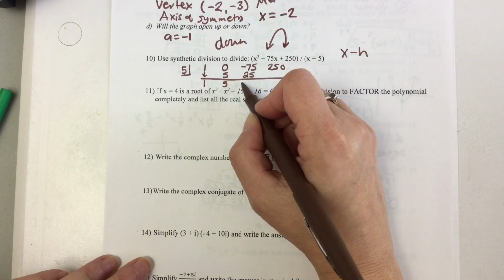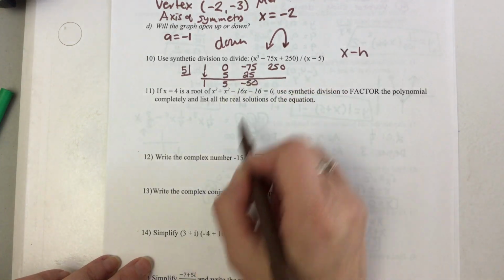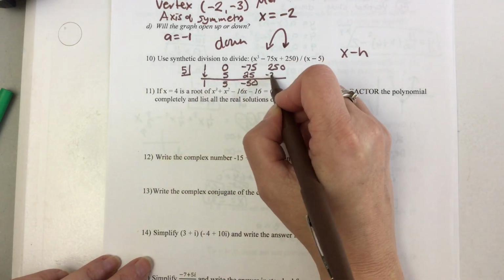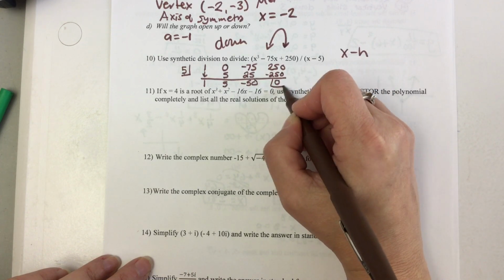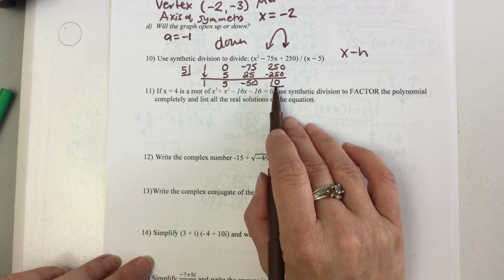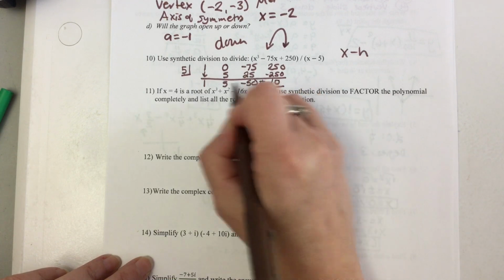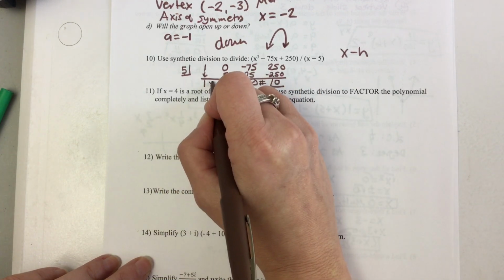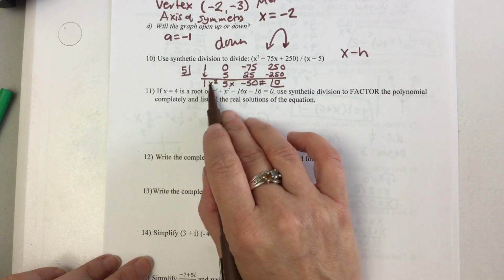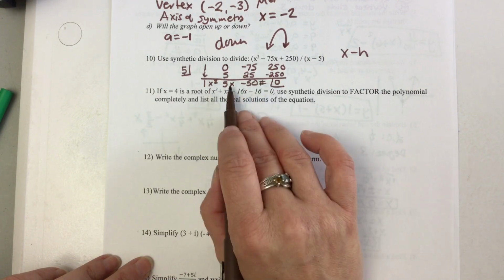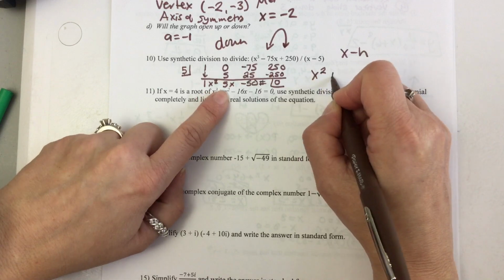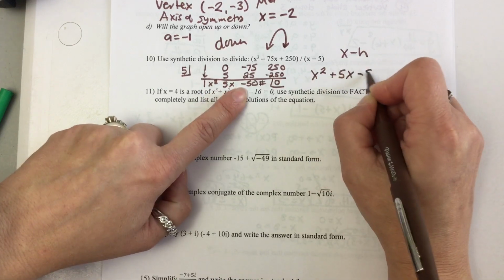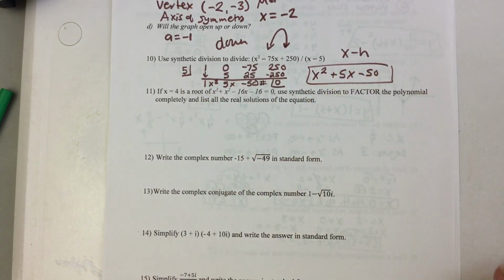Negative 75 plus 25 is negative 50. Negative 50 times 5 is negative 250. Positive 250, negative 250 is 0. The last number is always your remainder. Next to your remainder is a number. Next would have 1 value. Next would have 2 as an exponent. So number x, 2 x's. So my answer is 1x squared plus 5x minus 50, no remainder.